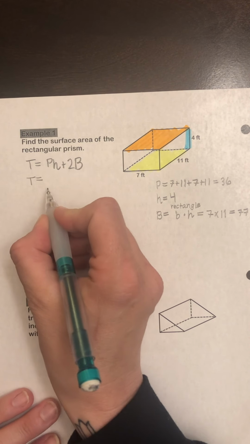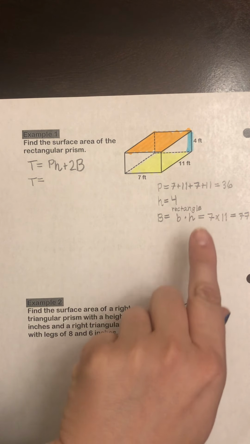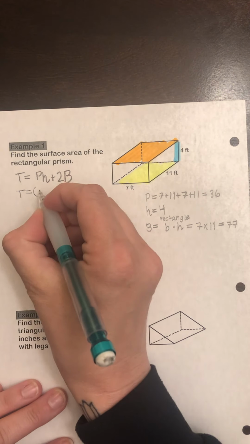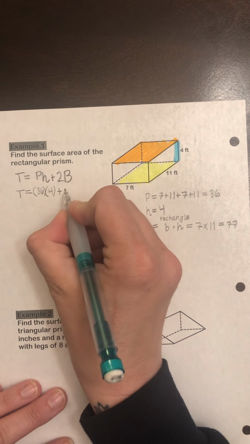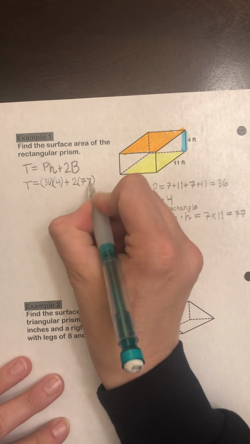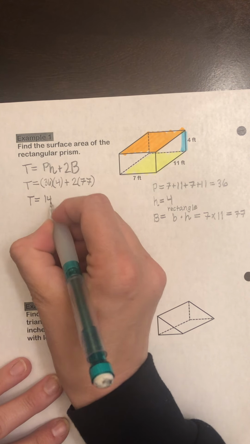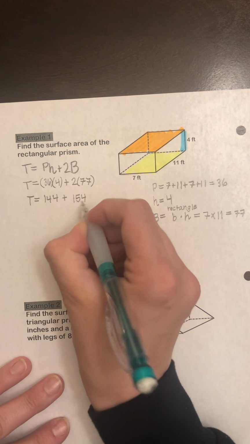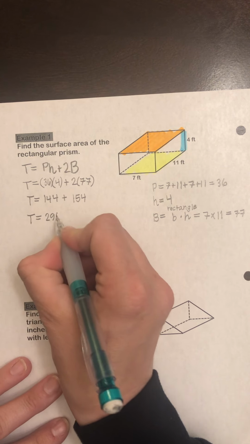So now we're gonna come over here to this new formula that we have learned, because all we've done over here is stuff we should already know how to do. Now we're gonna take these numbers and plug them into the new formula. So in place of P, we're gonna put 36. In place of H, we're putting 4. Then we have 2 because that's a part of the formula. And in place of B, we're putting 77. And now we're gonna math it up. So 36 times 4 is 144. And 2 times 77 is 154. And we're gonna add those numbers together and we're gonna get 298.